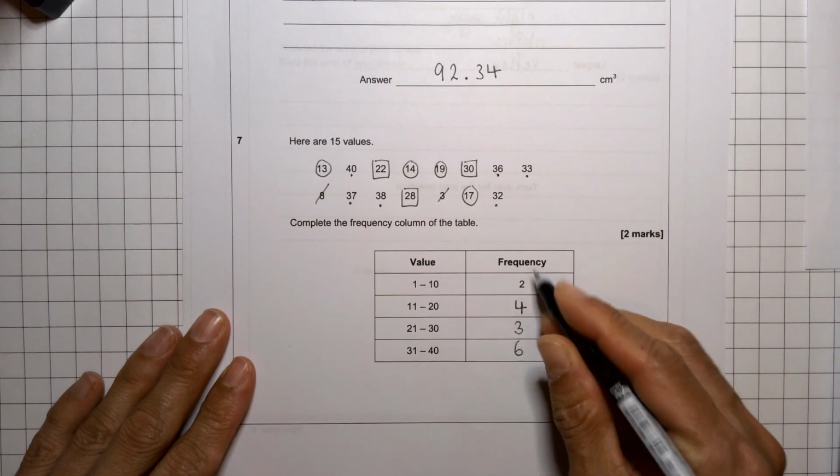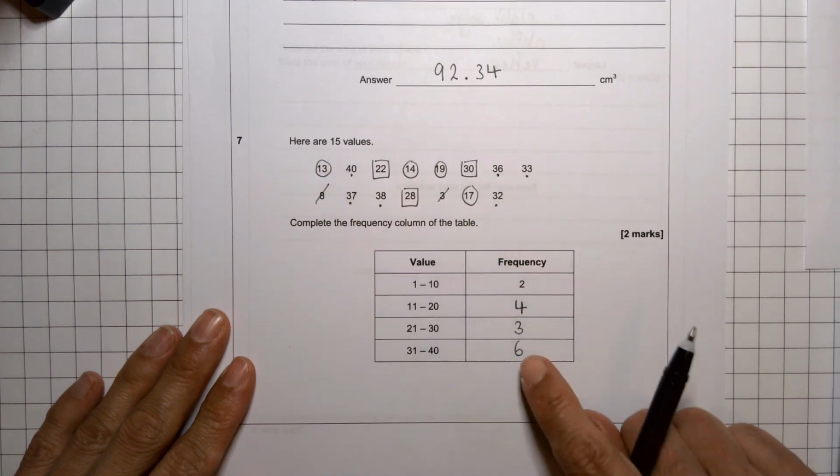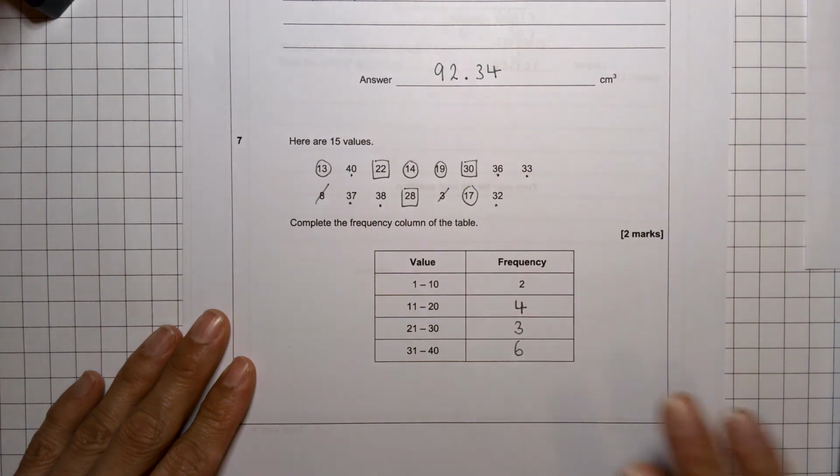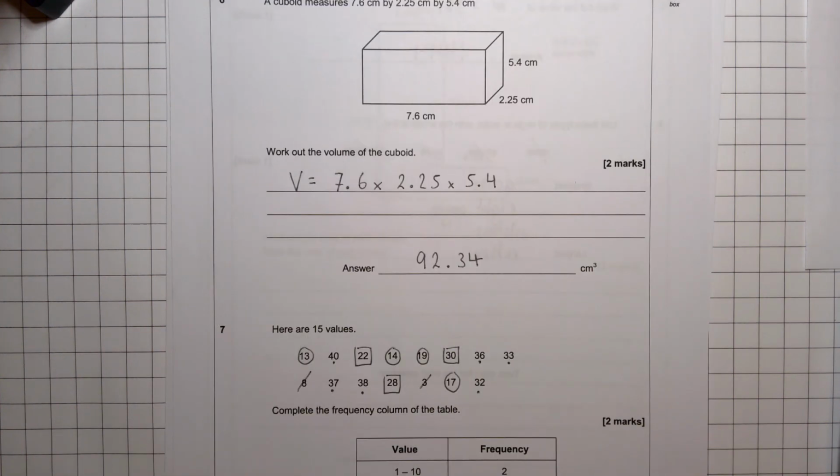And when you add these together, we should end up with 15. 6 plus 4 is 10. Plus 3 is 13, 14, 15. So that's correct. 2 marks for getting that correct.